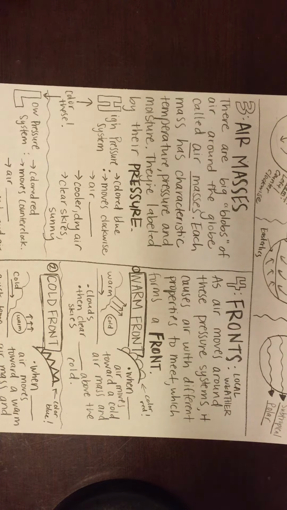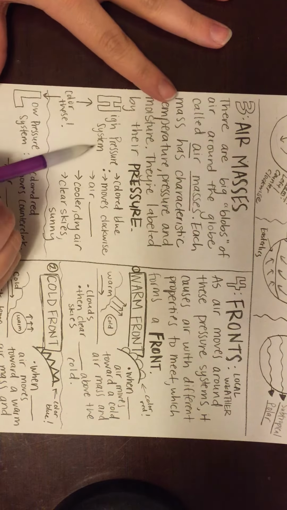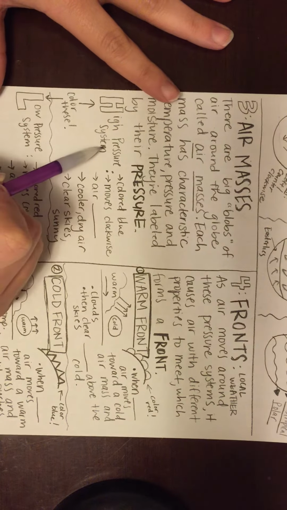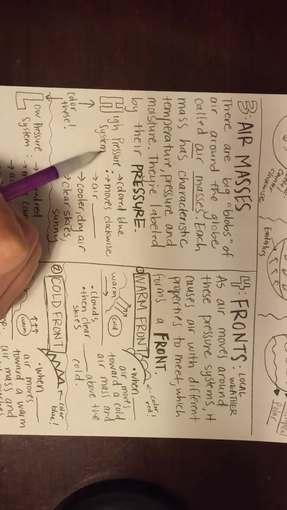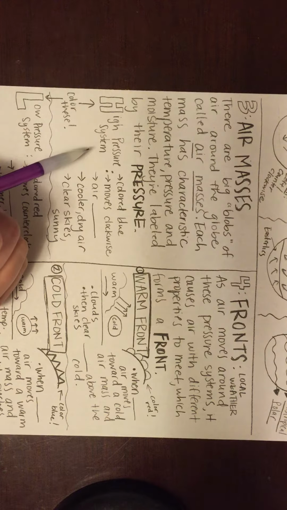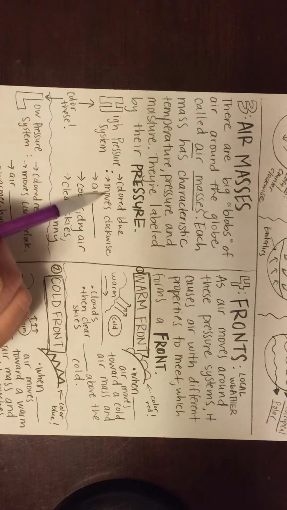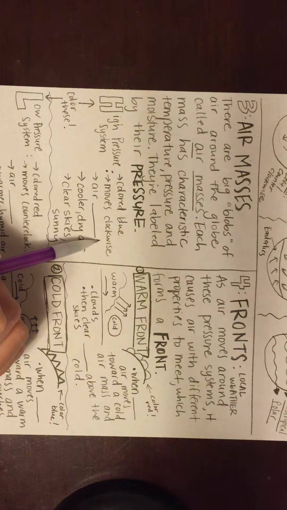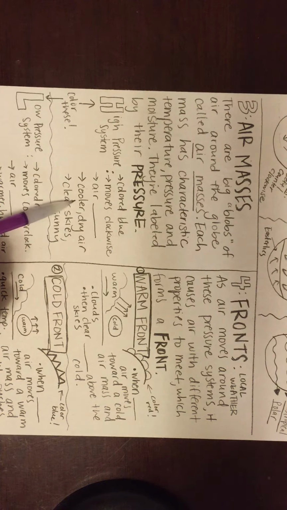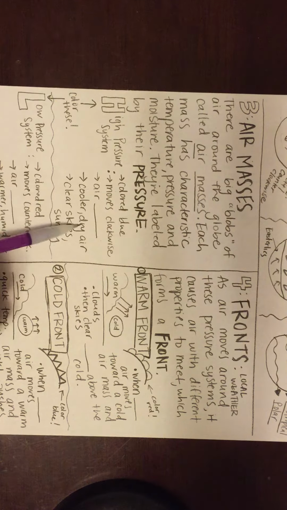Under pressure. We're under pressure. So let's see. We have a high pressure system and a low pressure system. High pressure systems, when you see them on the map, when the weatherman shows these to you on the map, they're colored blue. It's with a blue H, so you're going to color that H blue here in a minute. High pressure systems move clockwise, and high pressure systems have cooler and dry air, and they bring clear skies and sunny weather.